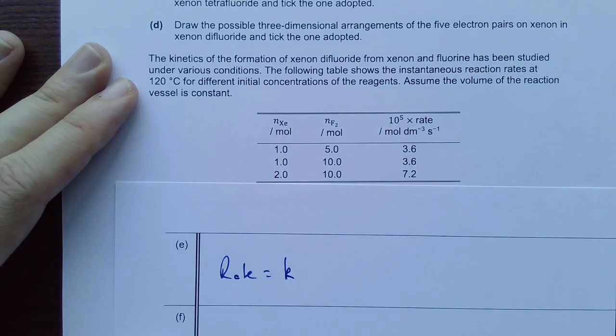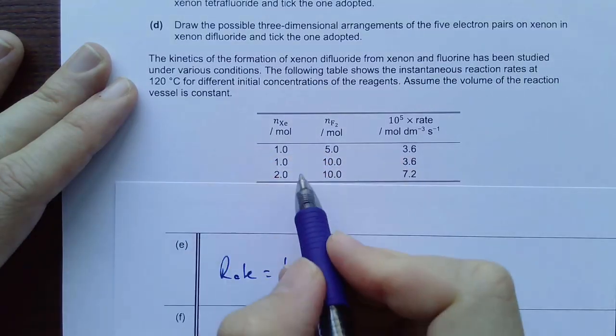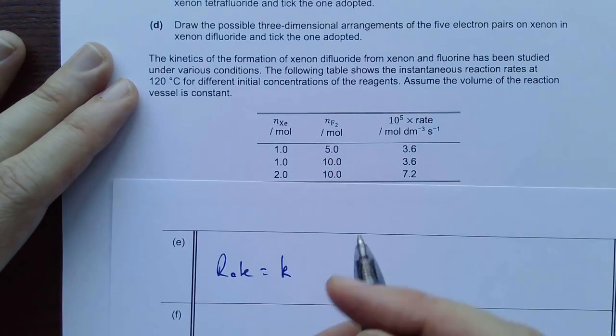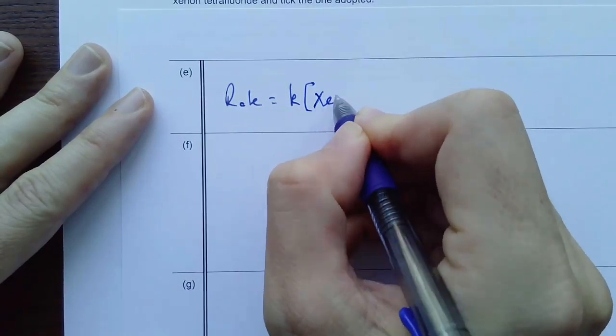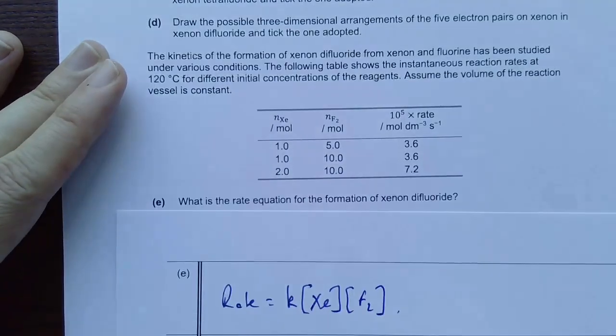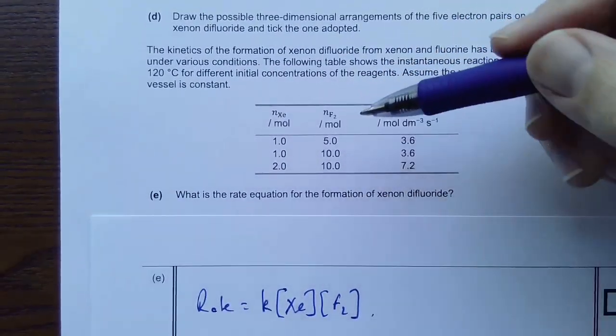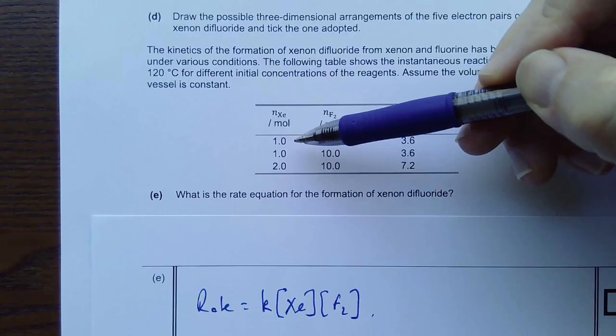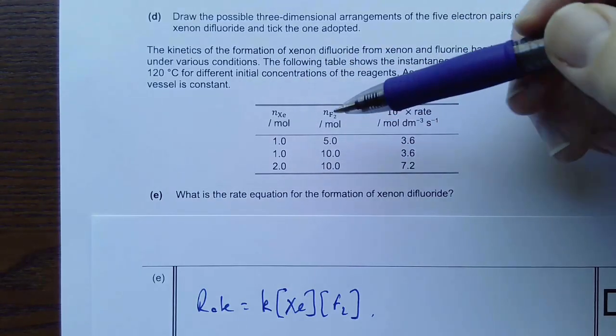So because we're assuming the reaction volume is constant, even though this is a number of moles, we can assume that it's basically a concentration. So it's going to be rate equals concentration of Xe, concentration of F2, and then we just need to work out what they are. If this came up in an A-level exam, you'd be laughing at how easy this one was, right?